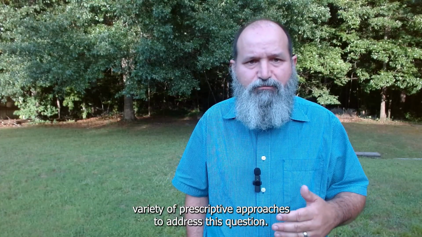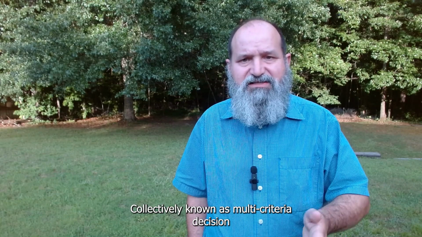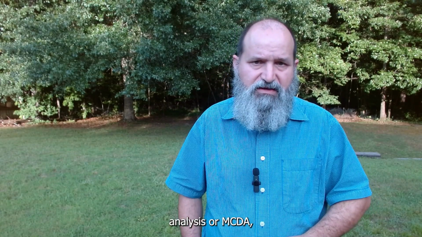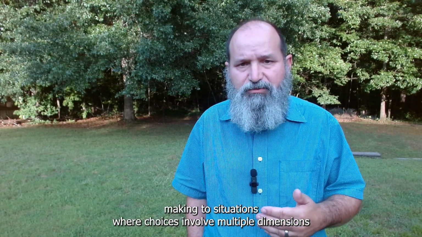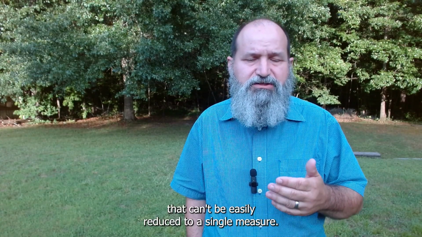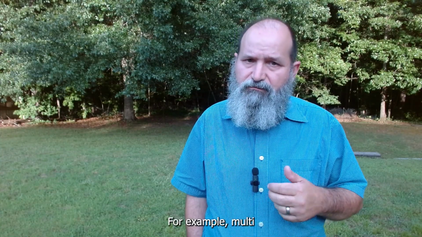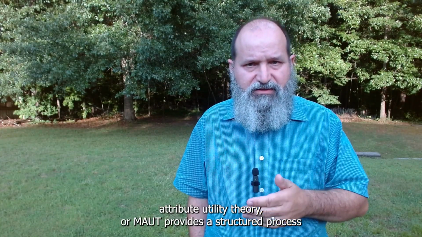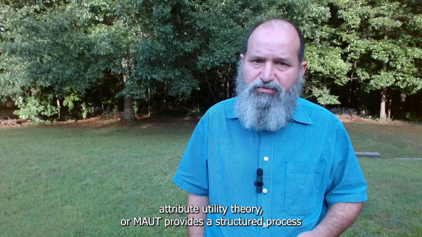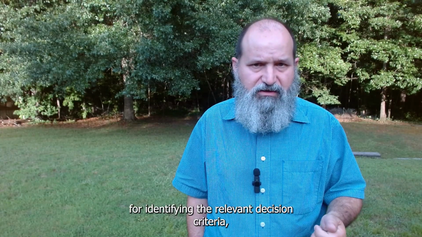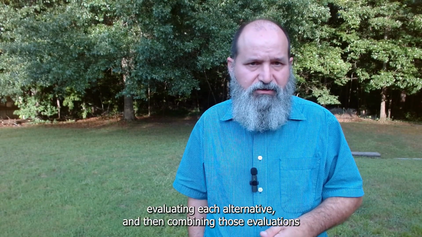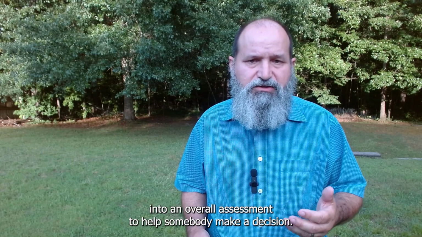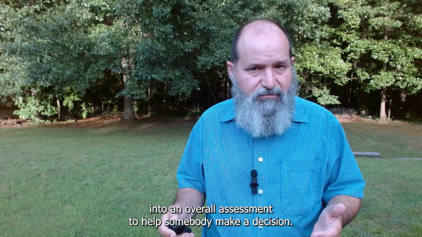Researchers have developed a variety of prescriptive approaches to address this question, collectively known as multi-criteria decision analysis, or MCDA. These approaches extend rational decision making to situations where choices involve multiple dimensions that can't be easily reduced to a single measure. For example, multi-attribute utility theory, or MAUT, provides a structured process for identifying the relevant decision criteria, assigning weights to reflect their relative importance, evaluating each alternative, and then combining those evaluations into an overall assessment to help somebody make a decision.